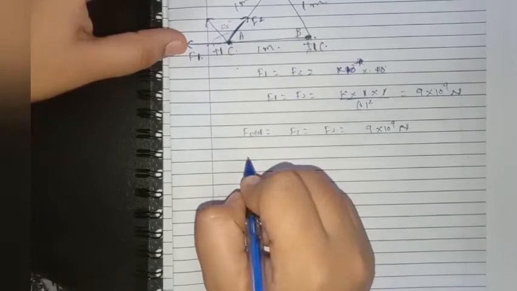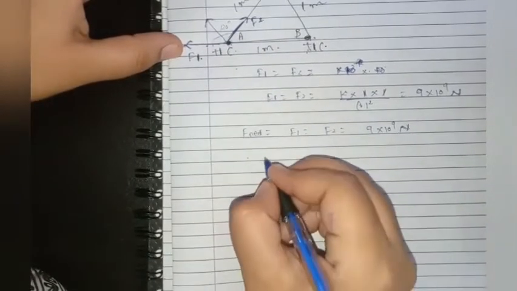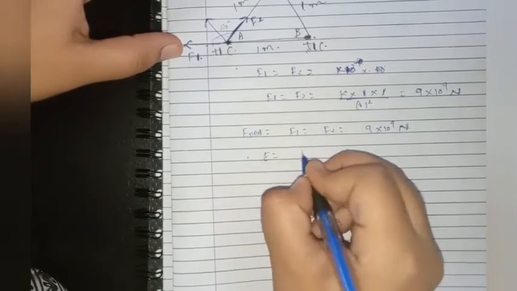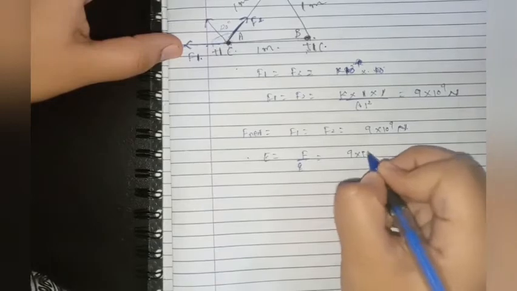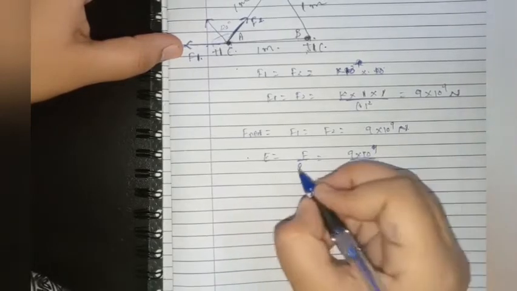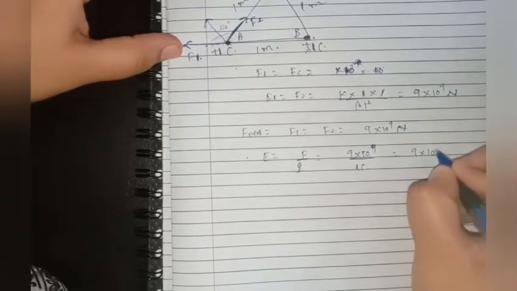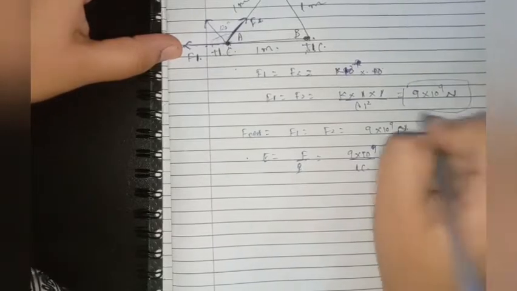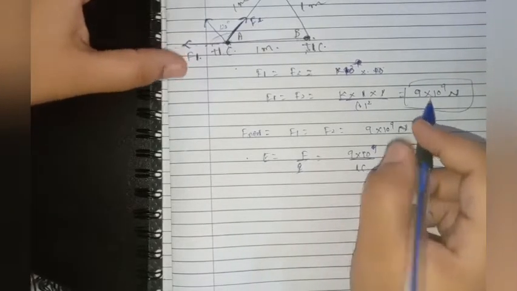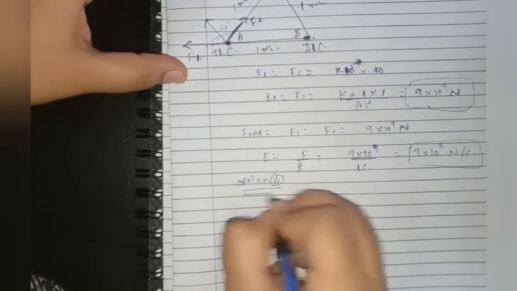Now we want to find the electric field at A. Electric field at A can be written as E is equals to F by Q. The net force is 9 into 10 power 9 and Q is the charge on point A, that is 1 coulomb. So electric field will be 9 into 10 power 9 Newton per coulomb. So both the statements are correct. So option 4 is correct option.